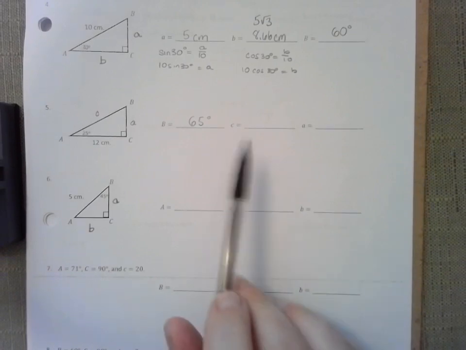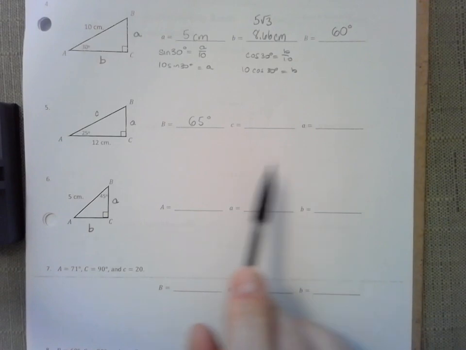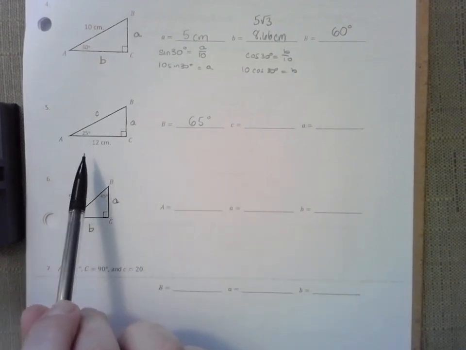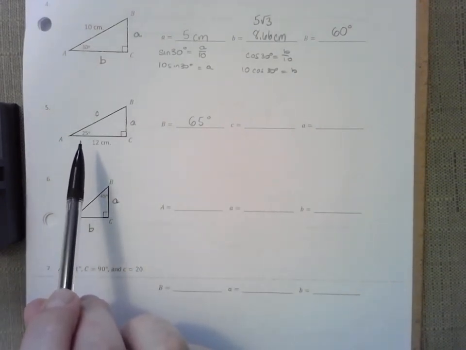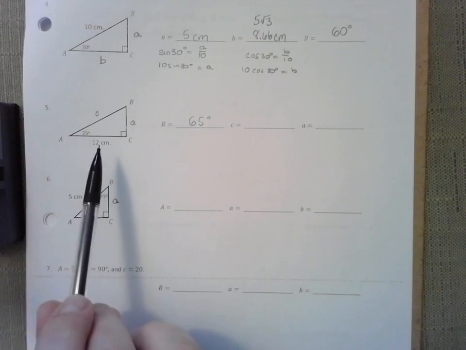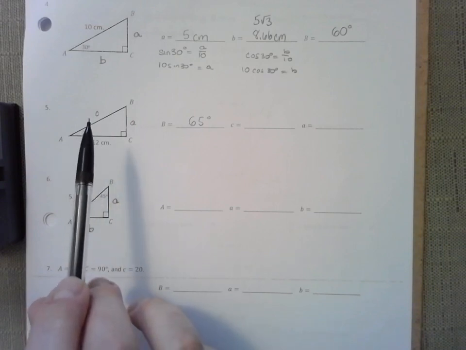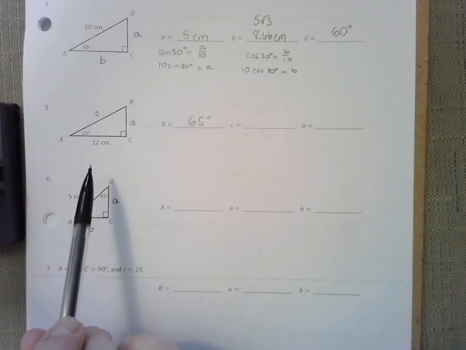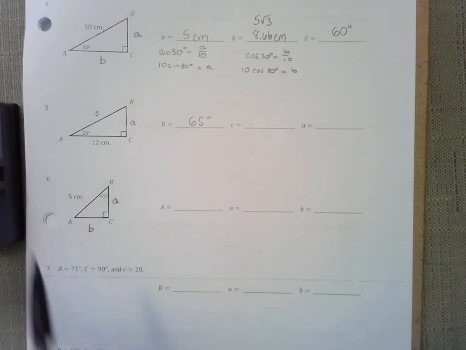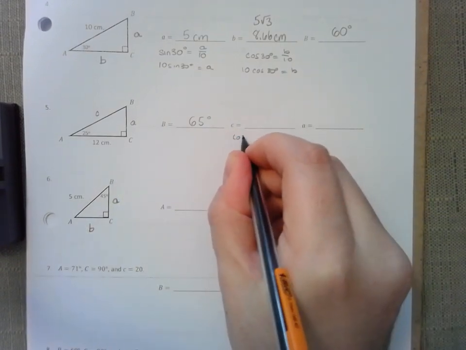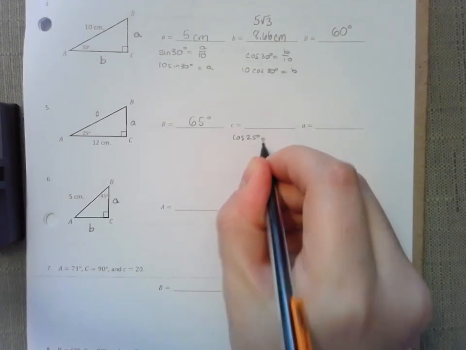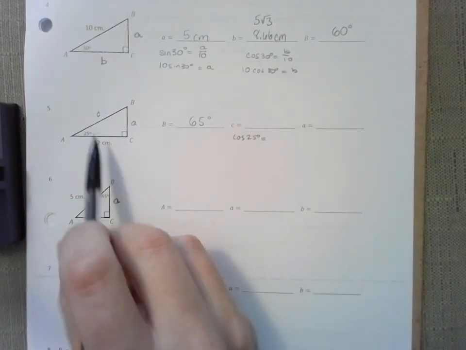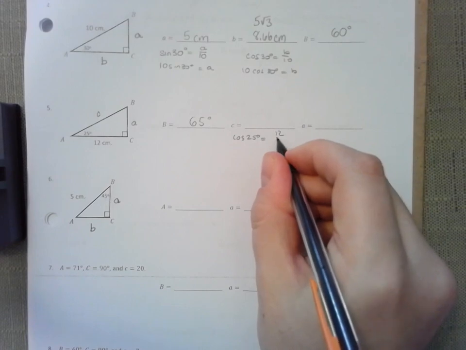Let's find the length of C and A. It does not matter which one you use first, but just make sure that you have set up your question correctly. 25 degrees, we know the adjacent. If you want to know the hypotenuse, adjacent and hypotenuse uses CAH. We're going to use cosine. The cosine of 25 degrees is equal to adjacent over hypotenuse, 12 divided by C.